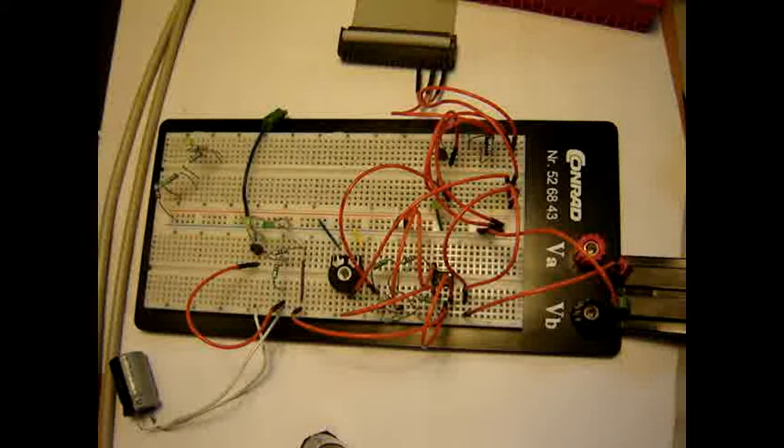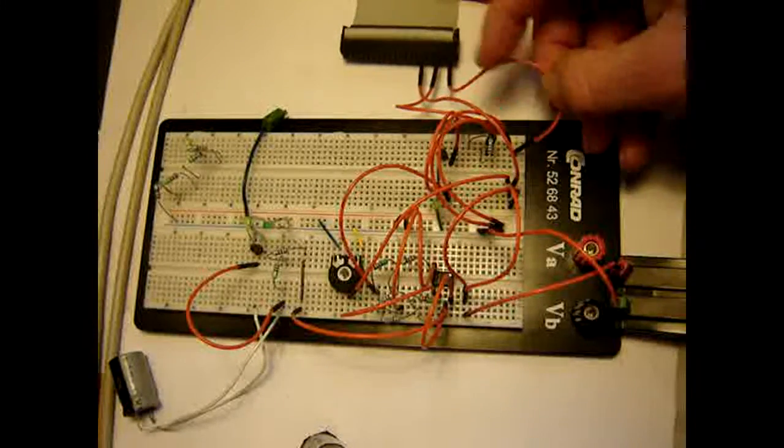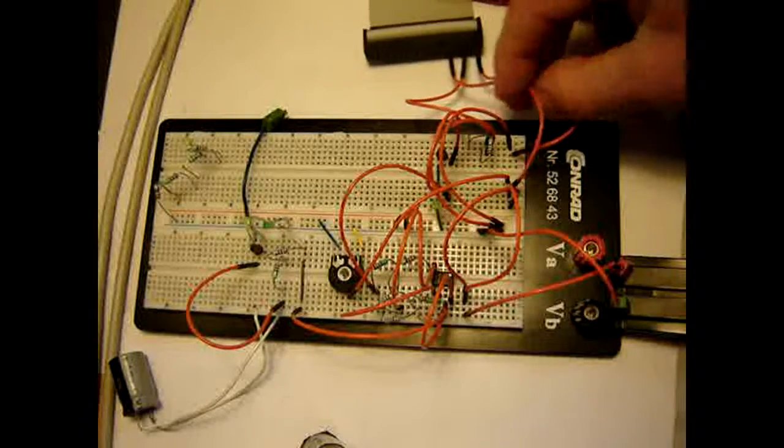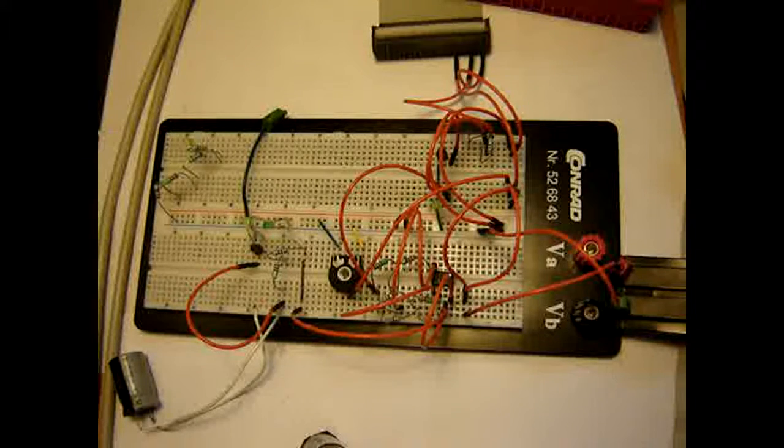And I think that is a nice follow-up for next time. Leaving out the amplifier, but combining this voltage with this pulse width modulation, and how that's going to work out.